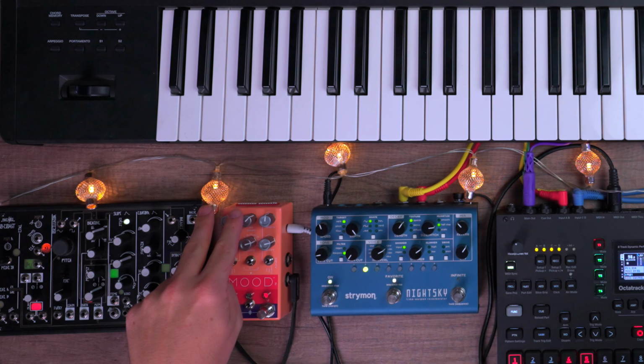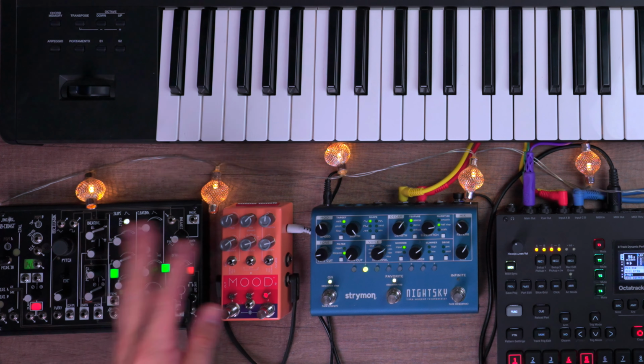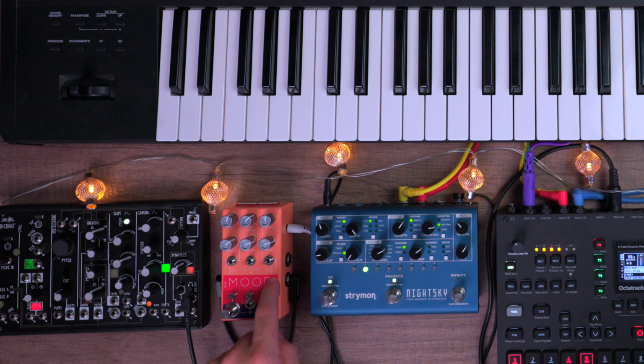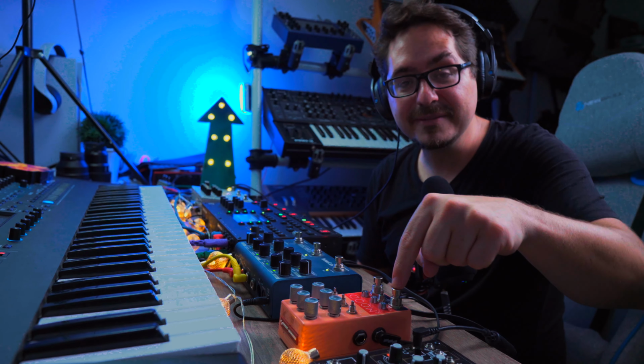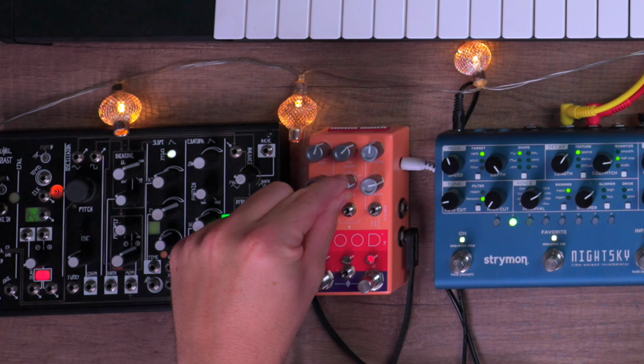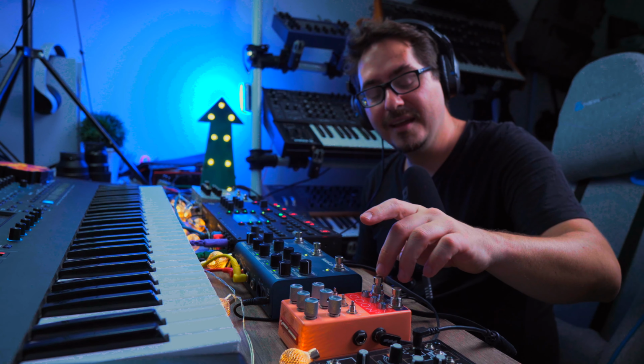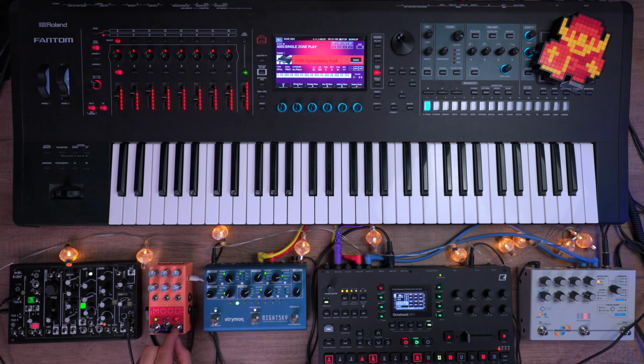Now, the Mood is like two pedals in one, really. On this half of the pedal, you can have a reverb, a delay, and something called the Slip. And on the other half, you have this weird micro looper. So let's add a little bit of delay into this. Okay. And now we're going to add the micro looper.